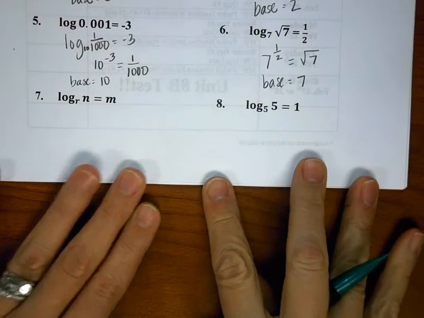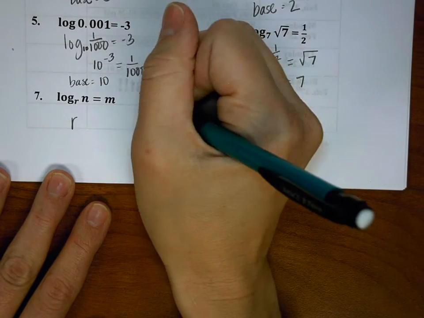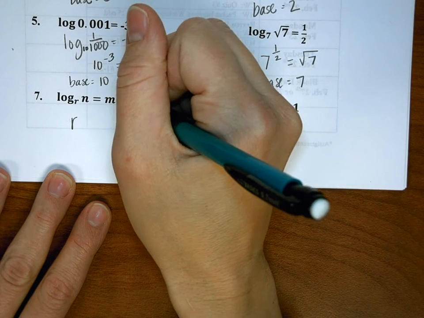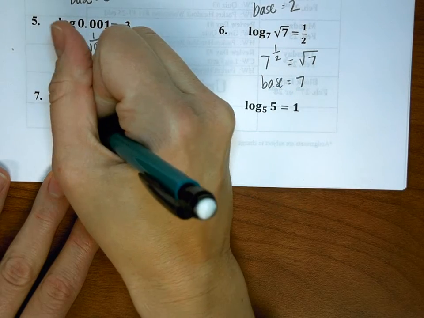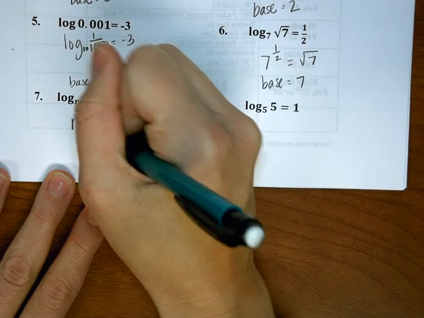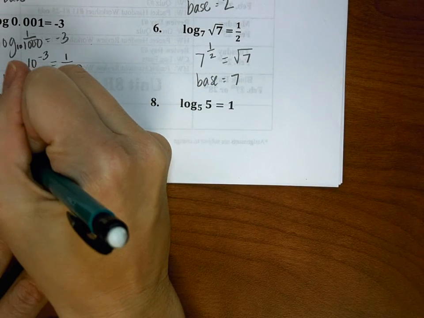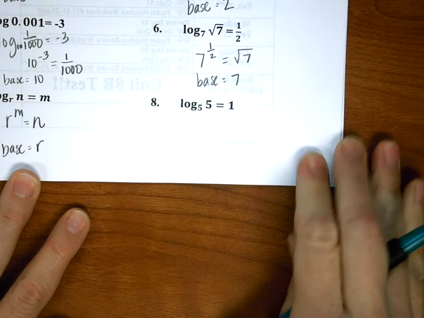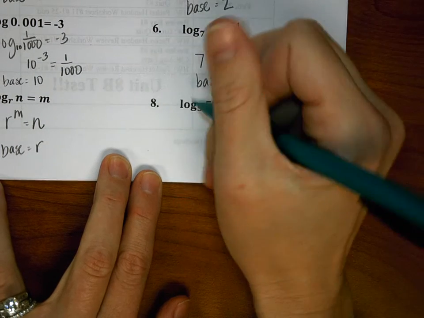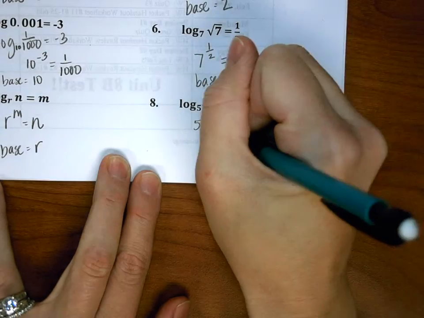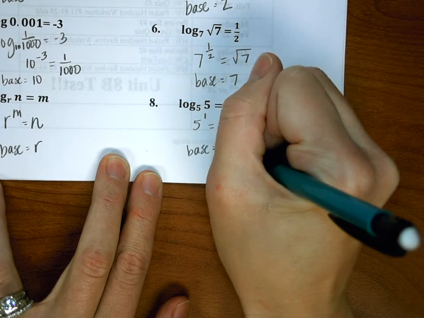Okay, example 7. How will I rewrite that one? R to the what power? M power equals N. What's my base? R. Right. Okay. Number 8. How will I rewrite it? 5 to the first equals 5. And what is my base? Very good. Any questions?